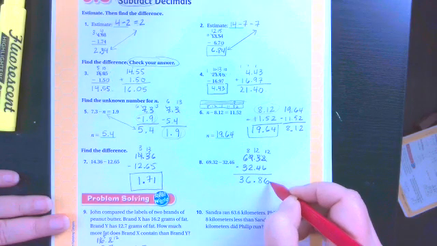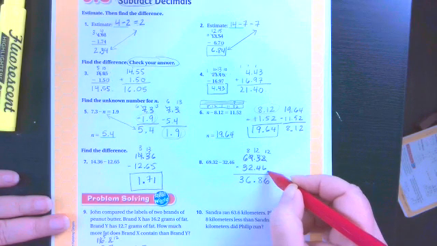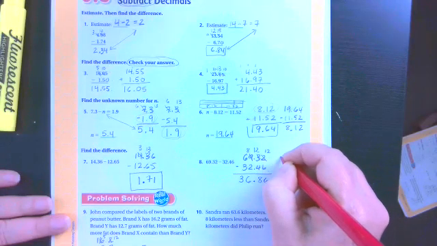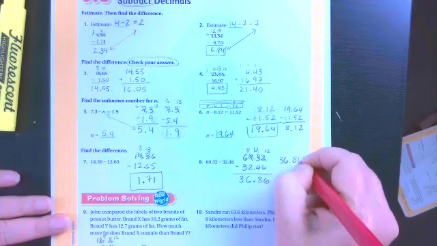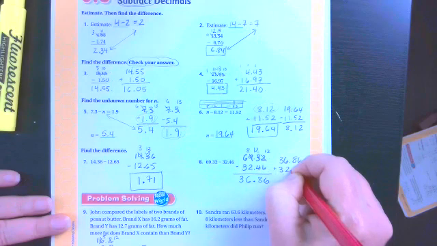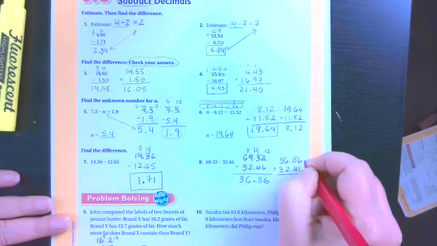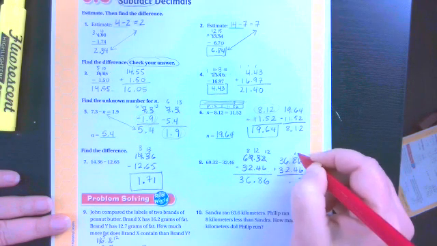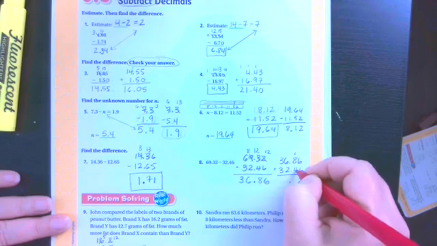Now to check it, I'm going to add this, and come up with that. I'm going to start at the bottom. 36 and 86 hundredths plus 32 and 46 hundredths. And I'm going to add 6 plus 6 is 12. Put down my 2, decimal, carry my 1. 8 plus 1 is 9, plus 4 is 13.